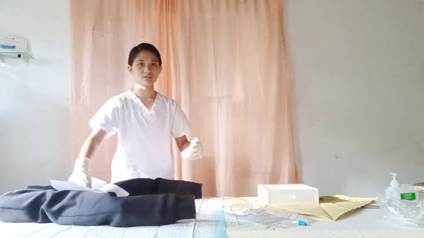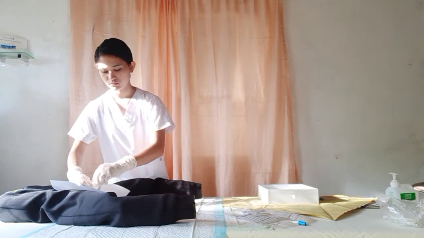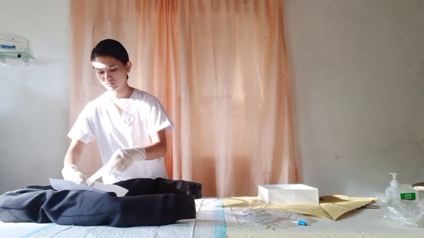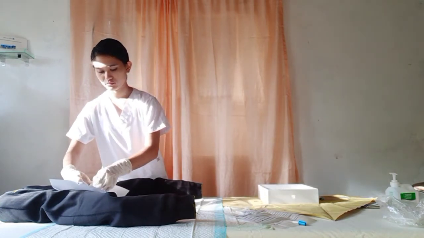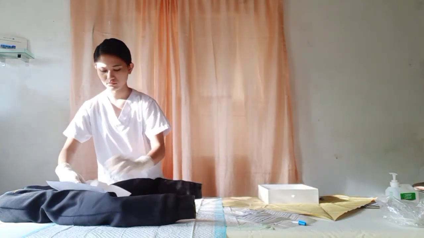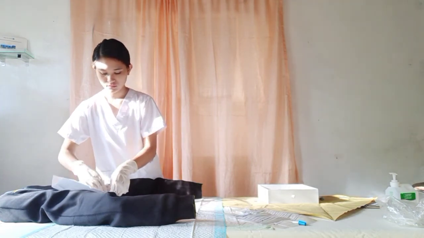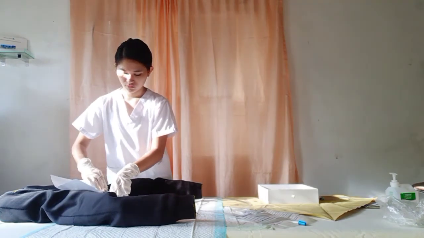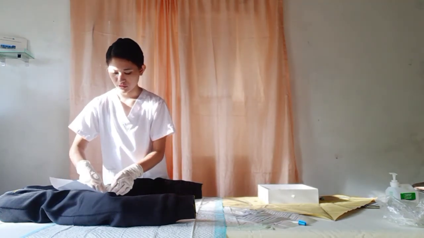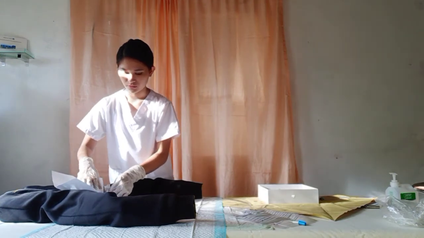And then secure the tubing on the inner thigh of the patient. Mrs. Cruz, I am placing the tubing on your thigh so it will be secured.